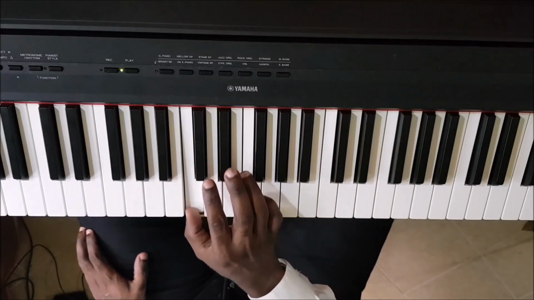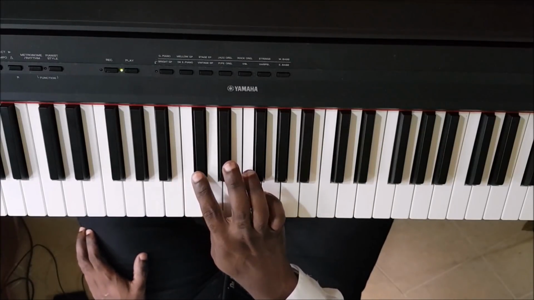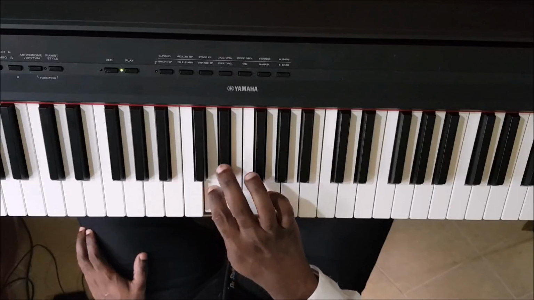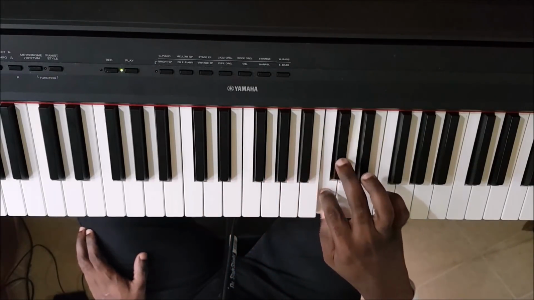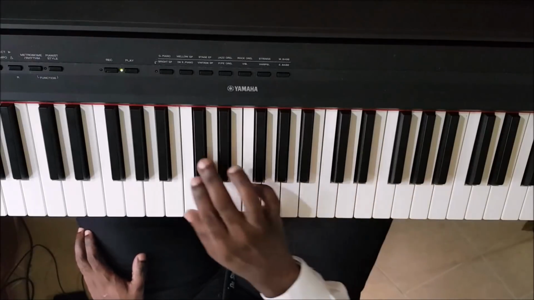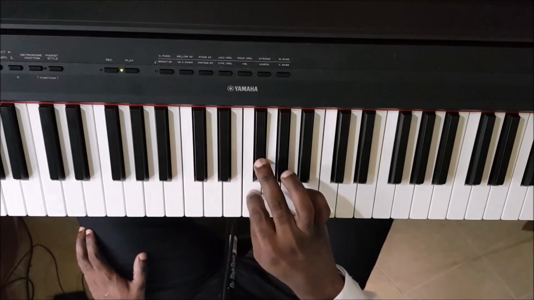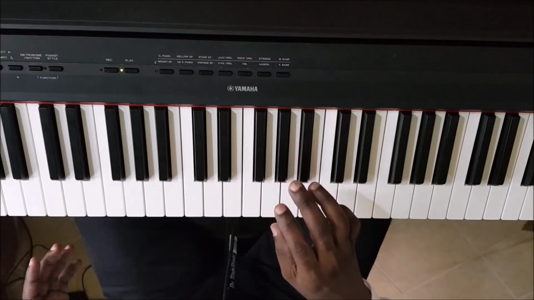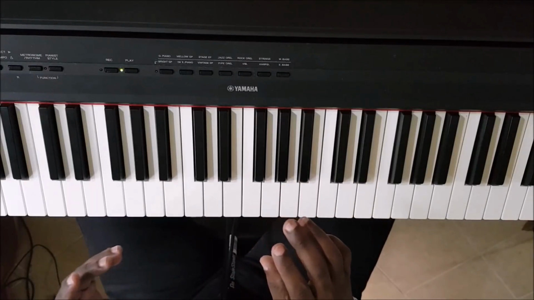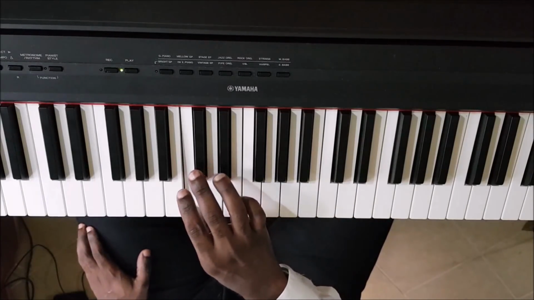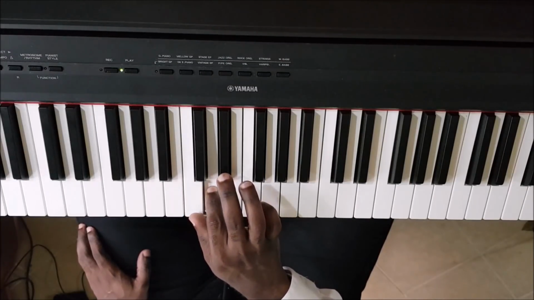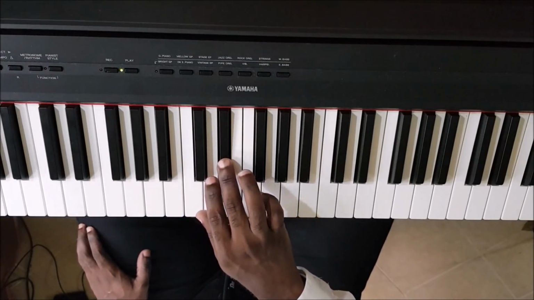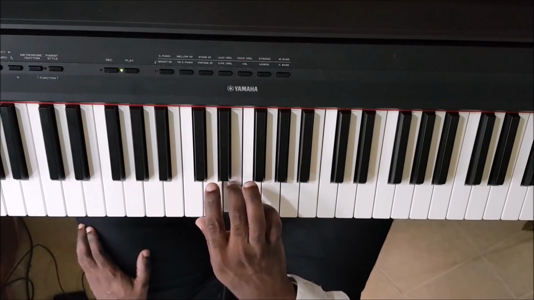For instance, C to C sharp is a half step. I'm moving in half steps right now, from key to key. So you know that a half and a half equals a whole, right? So if C to C sharp is a half step, then C to D is a whole step. If D to D sharp or E flat is a half step, then D to E is a whole step.